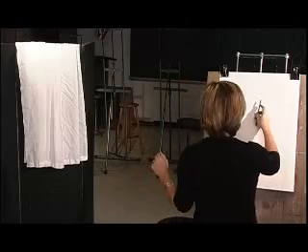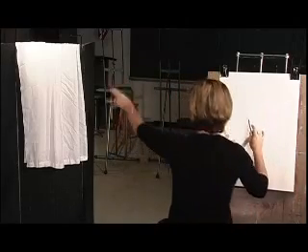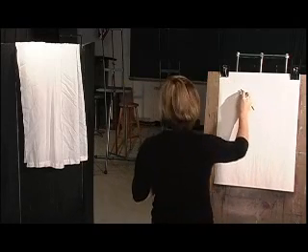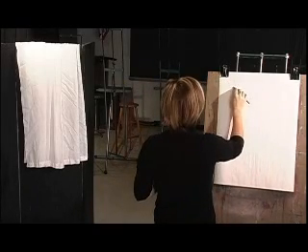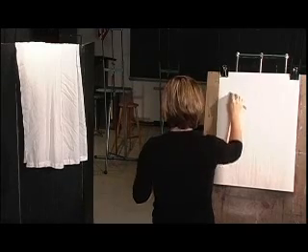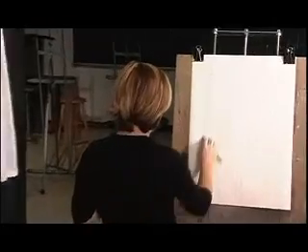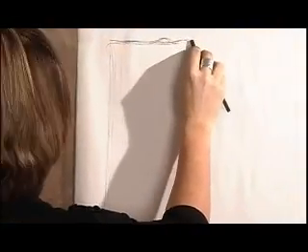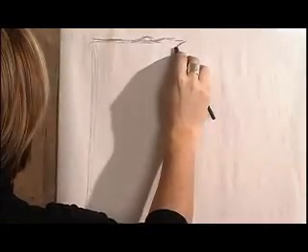But the first thing we have to do, of course, is establish the basic structure of the drape itself. Again, relying on that searching line technique to pick out the basic outline of the drape. And you can see how the searching line is not going to be perfect the first time around.